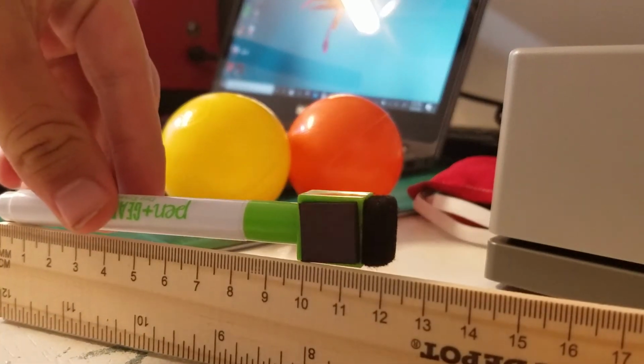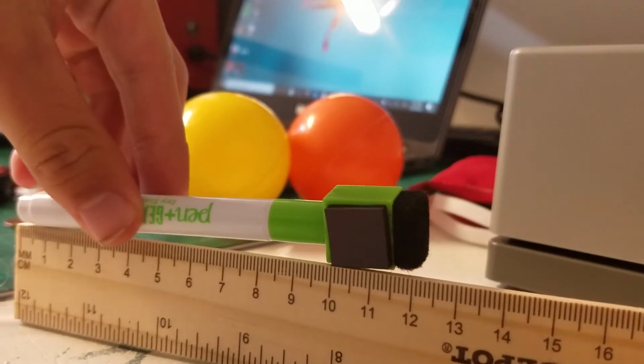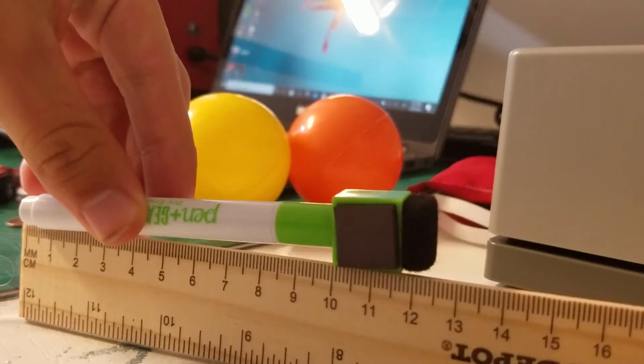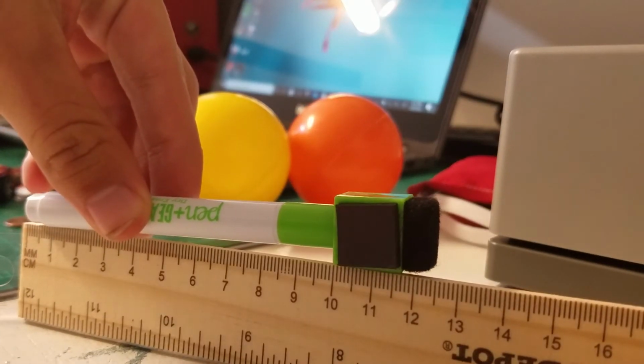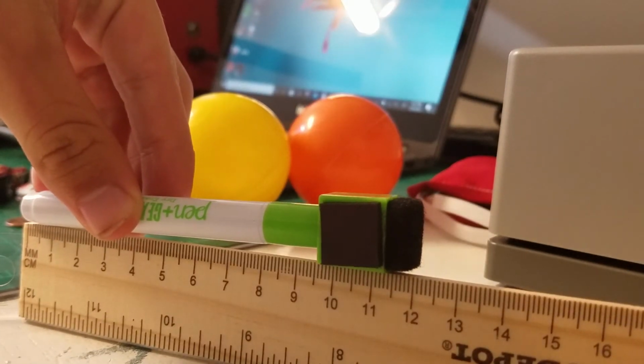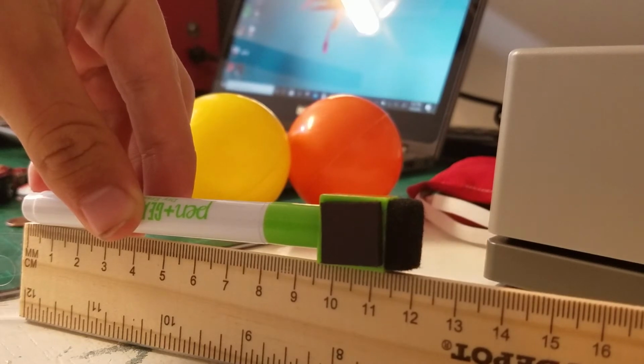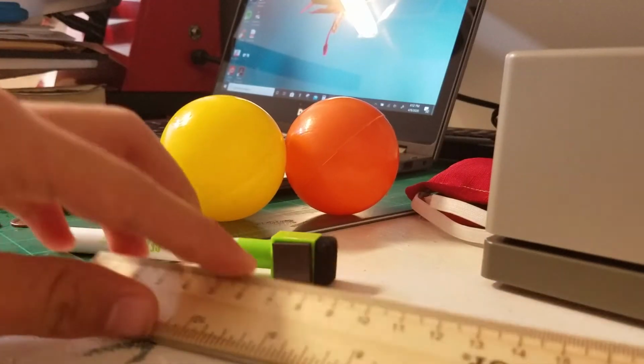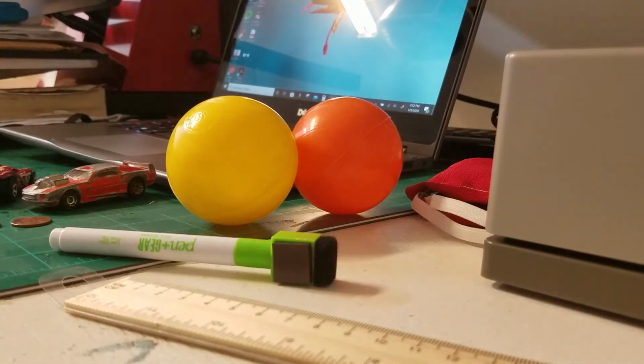As you can see, it's about 12 centimeters in length. So now that we've got the variables down, we're gonna plug them in. The formula is the sum of its individual masses times its distance from the starting point, all divided by the total mass in the system.